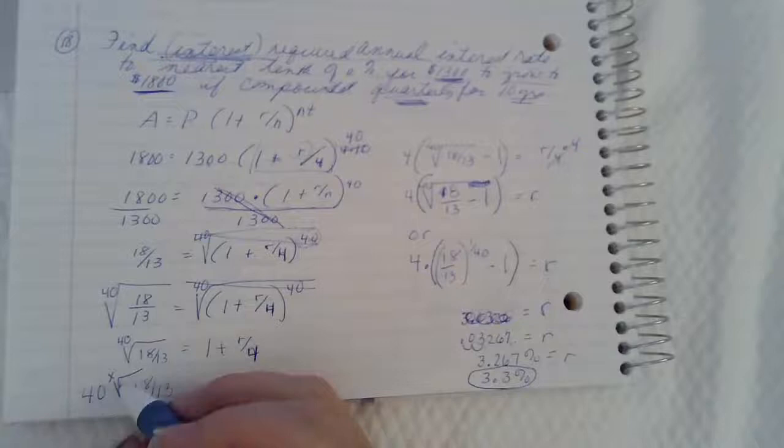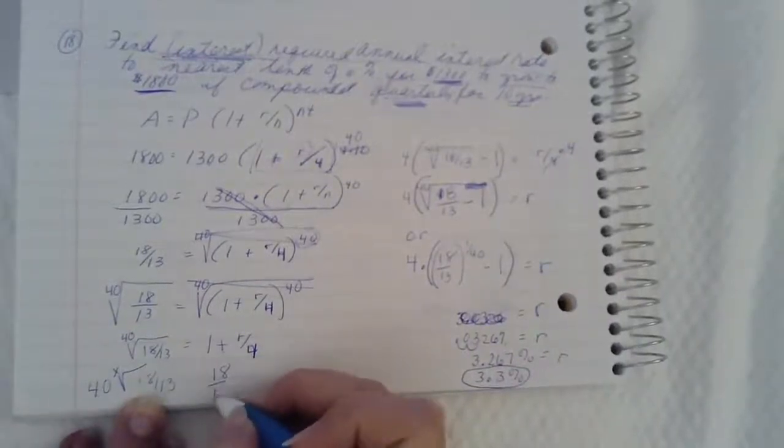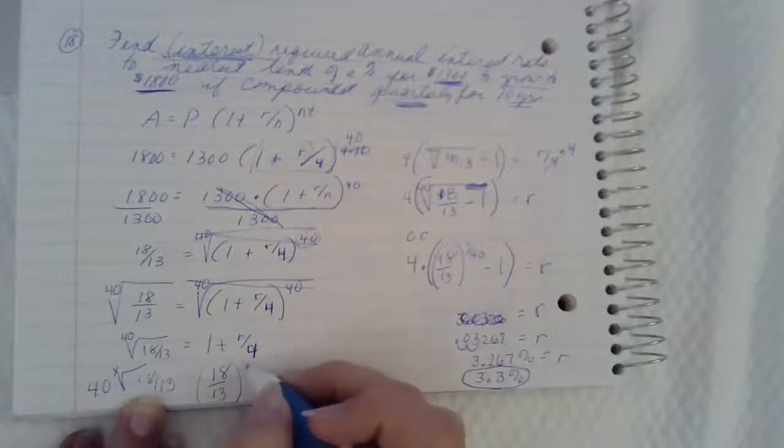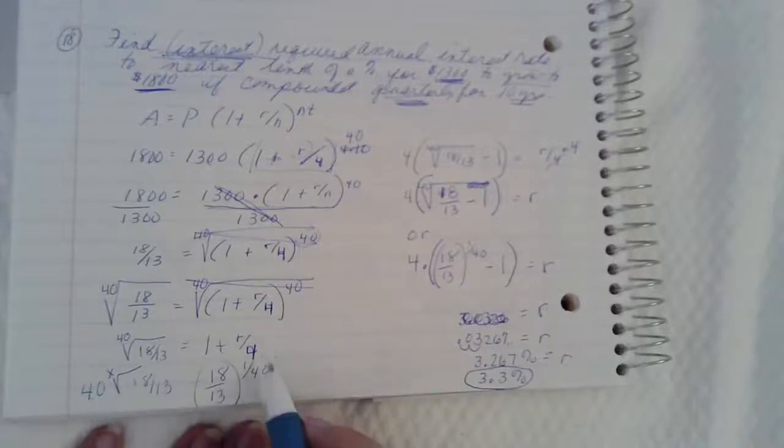If you don't have an X root button, no problem. The other way to do that is say that means 18/13 to the 1/40th power. So we can all do that. That means the same thing. 40th root is the 1/40th power. So either way will work. So we can calculate that. Then we'll minus the 1, bring the 1 across, and then all we have to do is times by that 4.